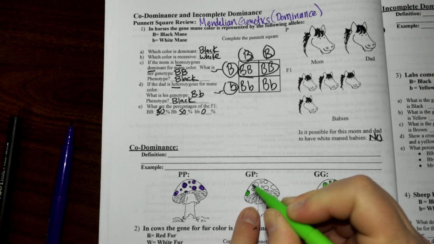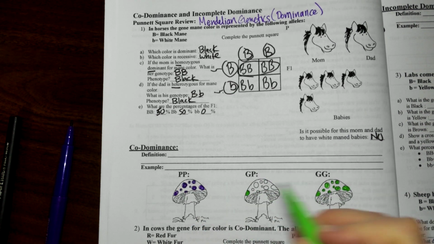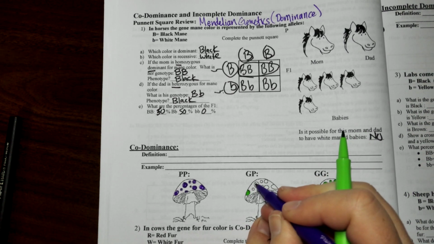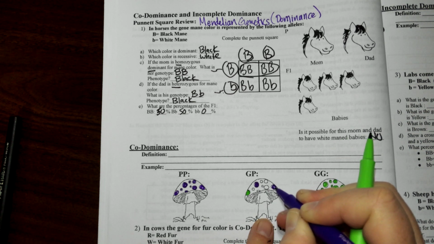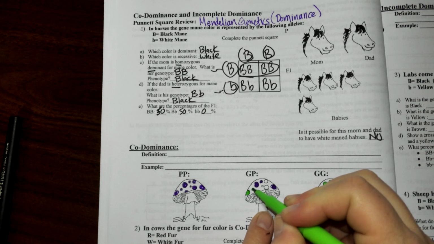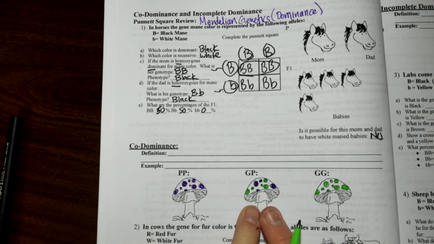So in this case, we're going to color. This one is PP, this one is GG, and this one is GP. And for the GP, it has green and purple. We're going to color some spots, each of those colors. Okay, so some will be purple, some will be green. This is an example of codominance.